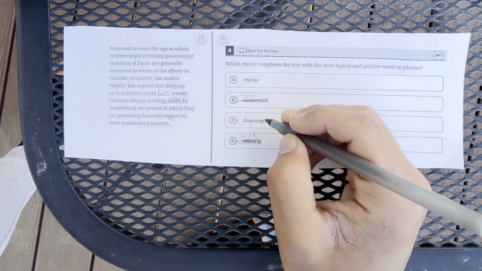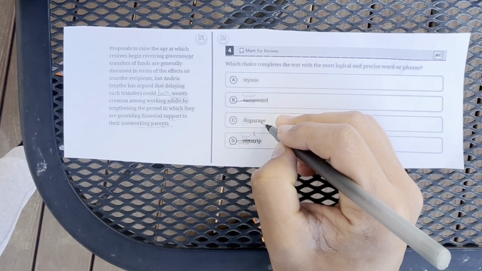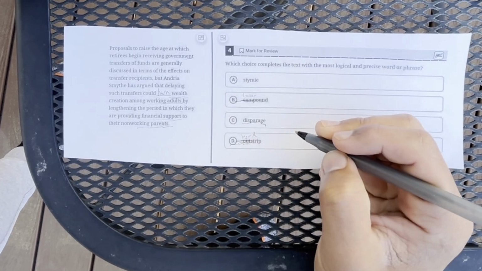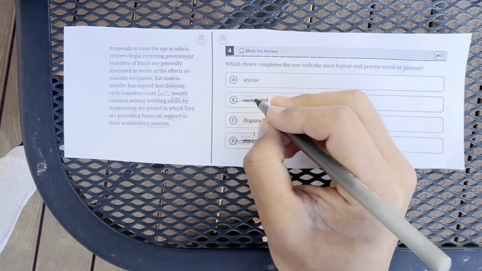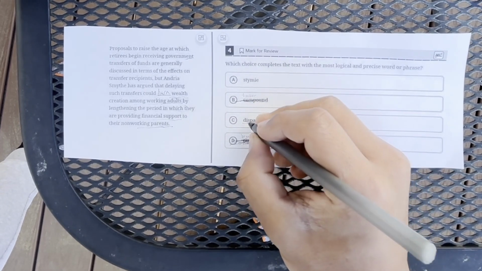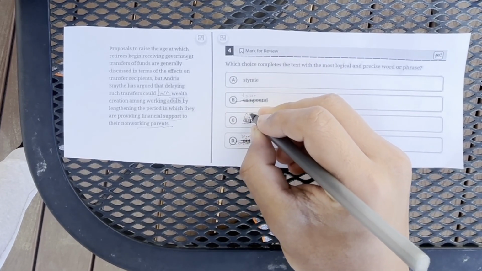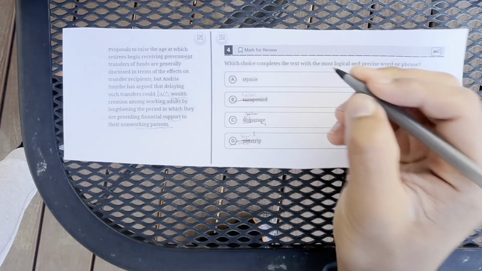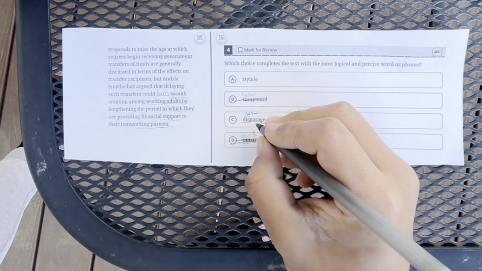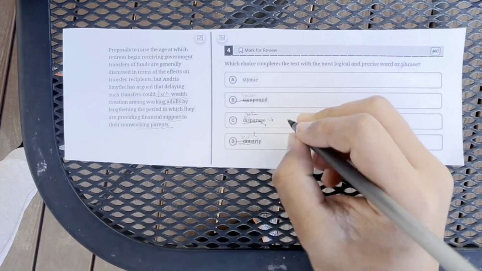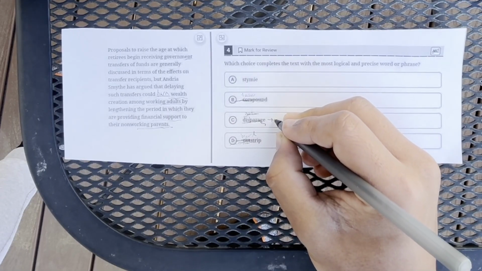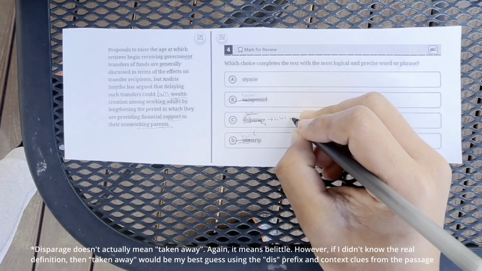So now between A and C, some vocabulary knowledge can be helpful because disparage is a common vocabulary word you should know, and it means to belittle. So that is obviously not what we're doing here. But if you don't know what disparage means, you know that the dis prefix means not, right? Essentially, we're saying not parage. So something like not parage or something's being taken away, maybe.